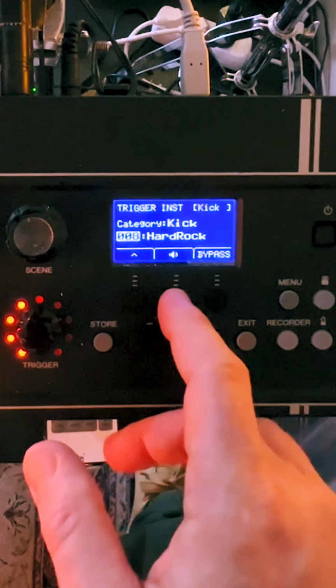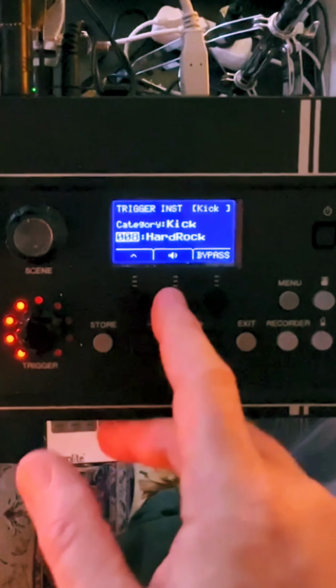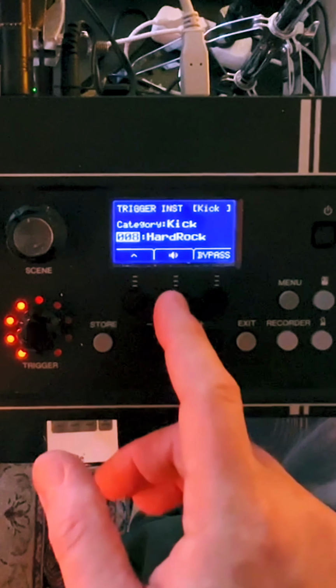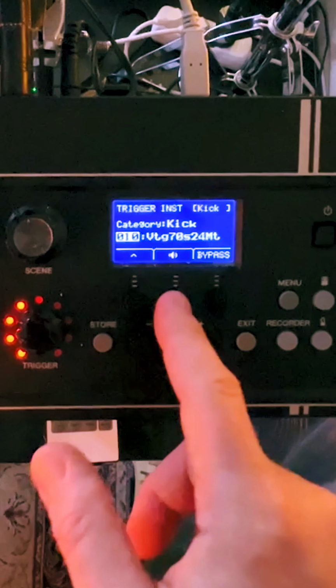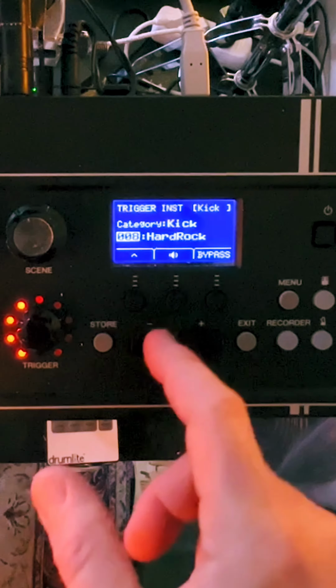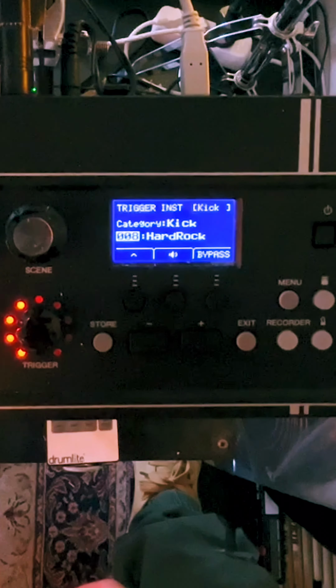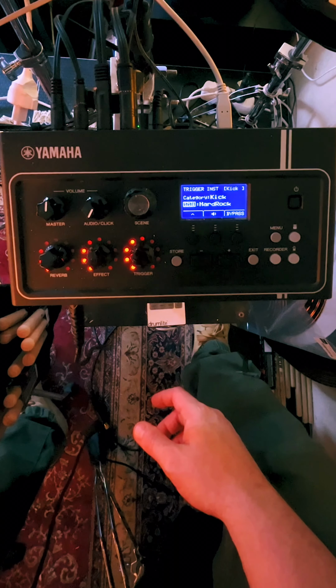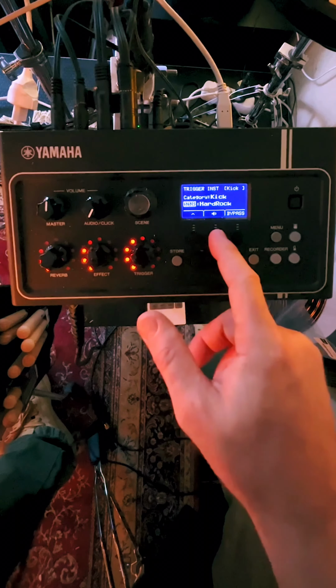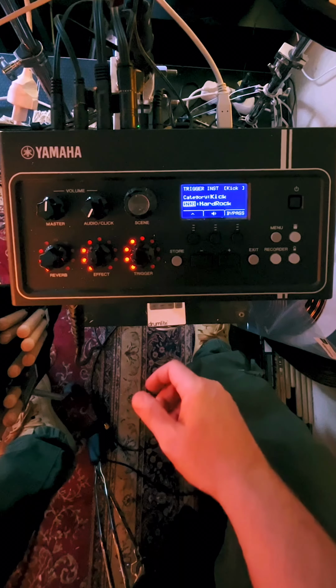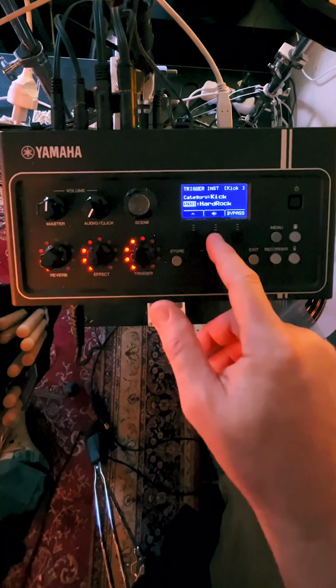Like here's the preset kick sound. Then I try some different sounds till I find something that I like. I always try to keep a reference, so I stomp my bass drum and then check the trigger and see so they work together.